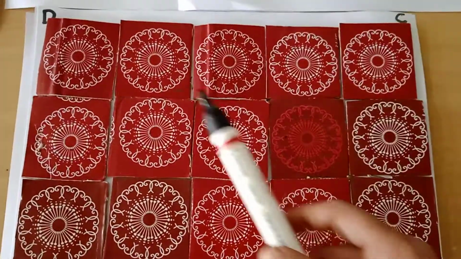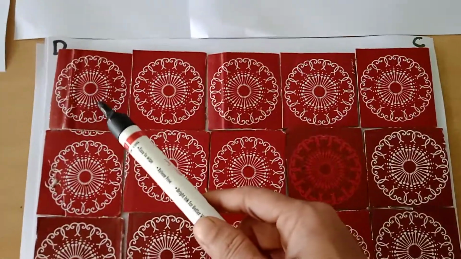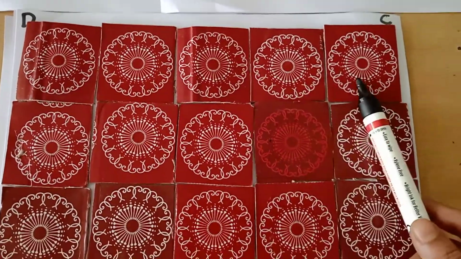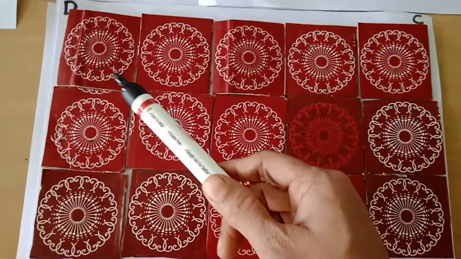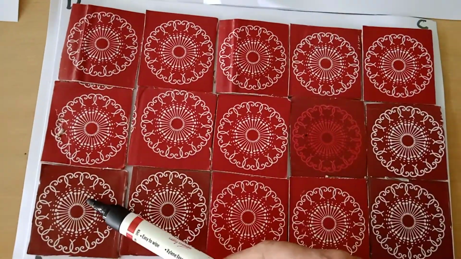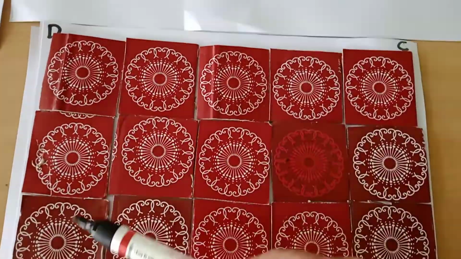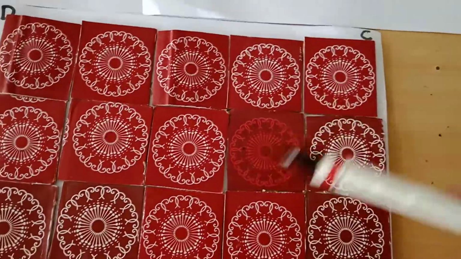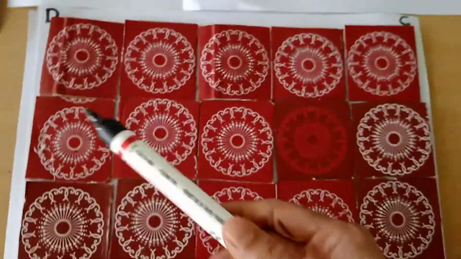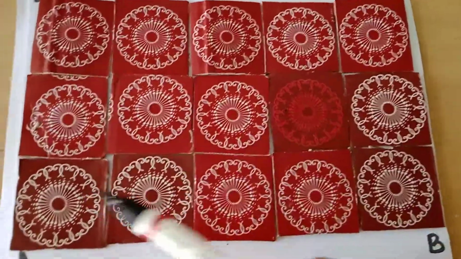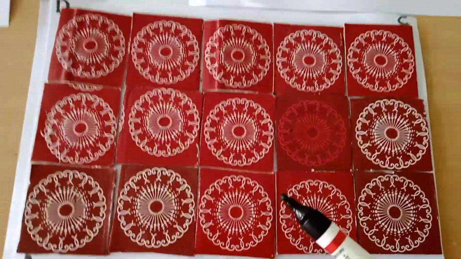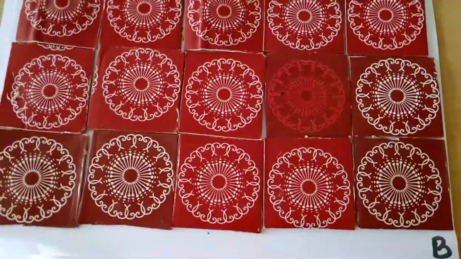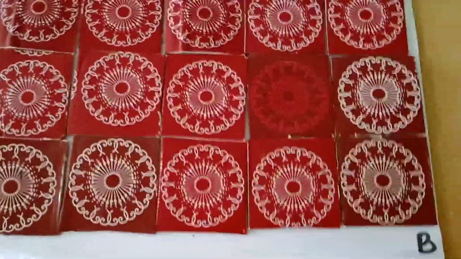So, along the length, how many squares do I have? 1, 2, 3, 4, 5. And along the breadth, I have 1, 2, 3. So, I've arranged them in 5 columns, and I've arranged them in 3 rows. Okay, now let's see and count how many squares are there over here.